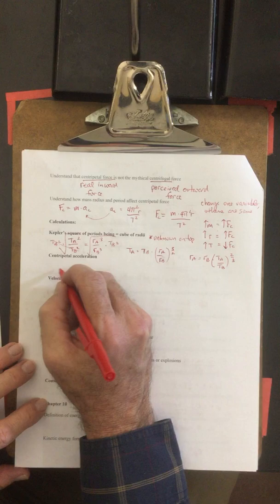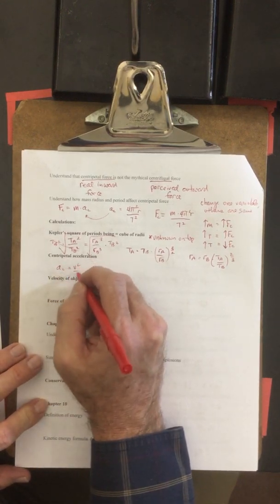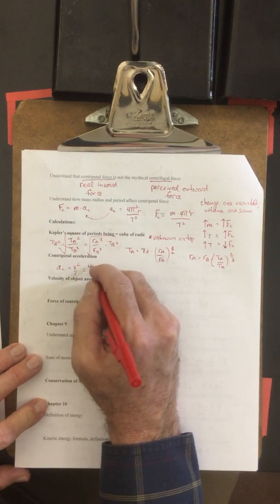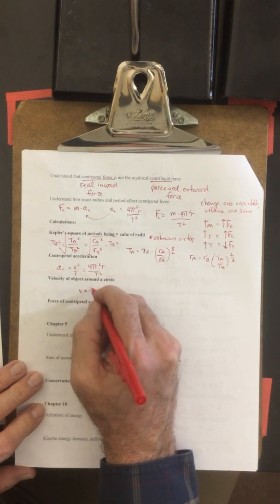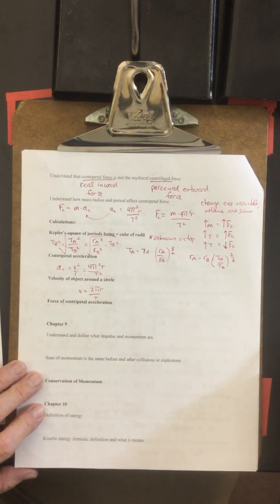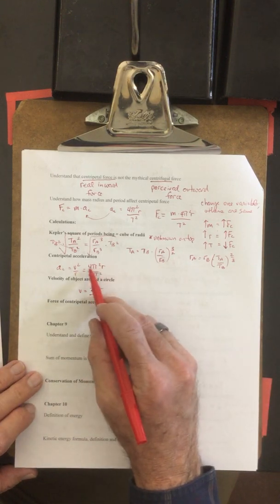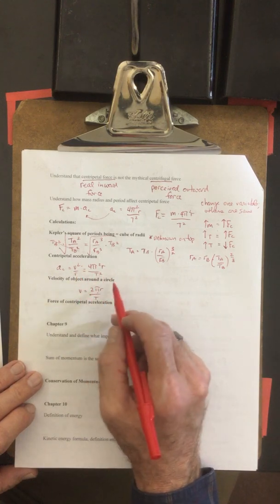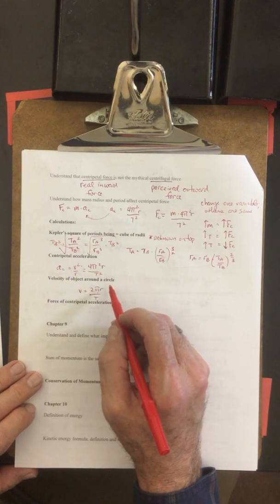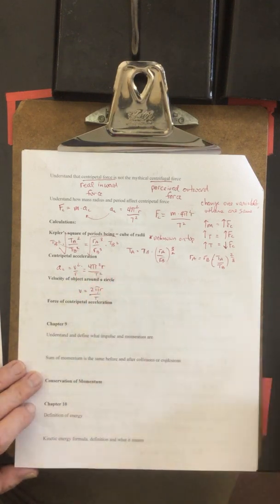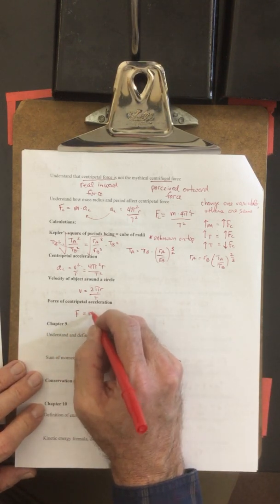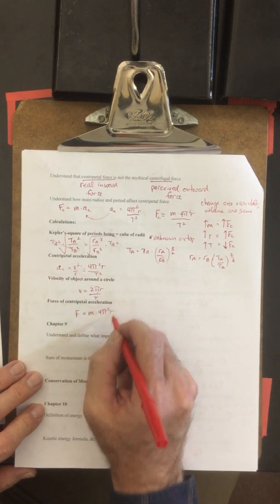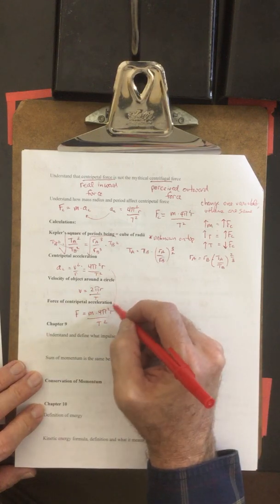Centripetal acceleration is, again, AC is equal to V squared over R, and this will be equal to 4 pi squared R over T squared. We discussed that previously. Velocity of an object around a circle will be equal to 2 pi R over T, which is why when we put the velocity into here, these values are going to get squared, but we also have an extra R. So one of the R's will get canceled because we have an R squared over an R, which would give us the R up there. And the final formula is going to be force is equal to mass times the acceleration, which is 4 pi squared R all over T squared. So that gets plugged into there.